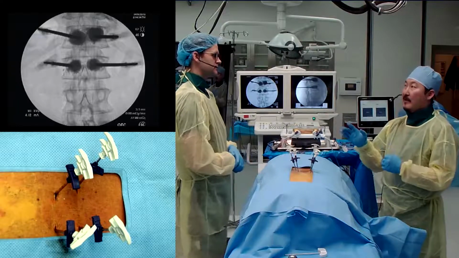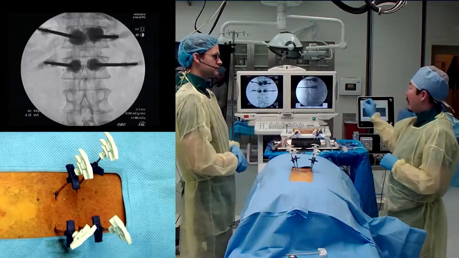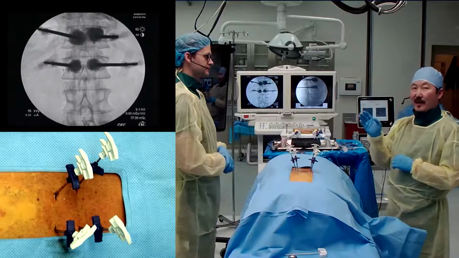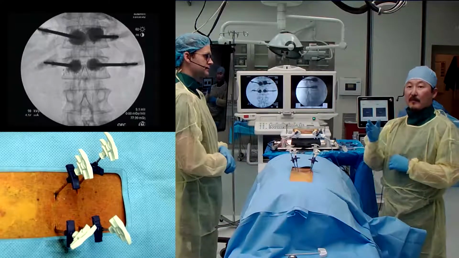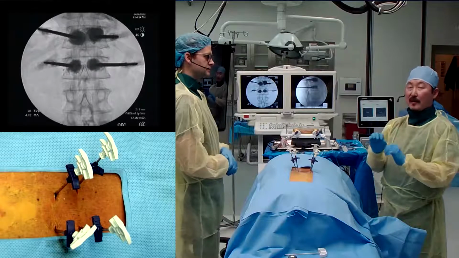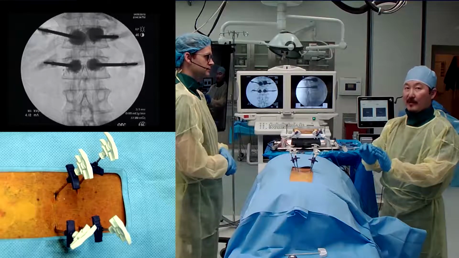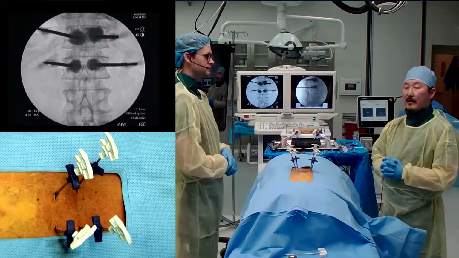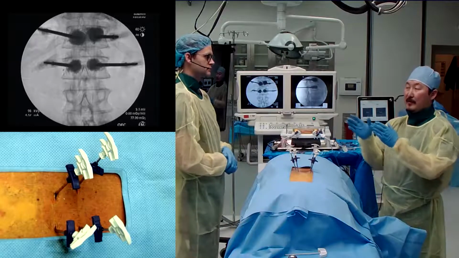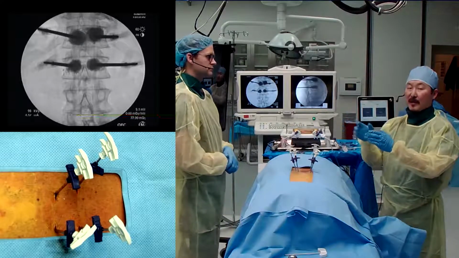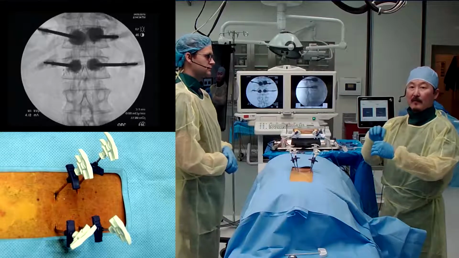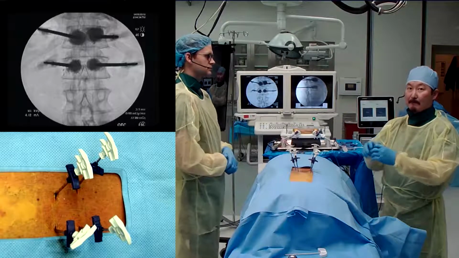But again, in a real case, if I even saw a little flash of dye going into that posterior plexus, I would stop right there, advance it more anteriorly, and continue, being very cautious about filling very deliberately.